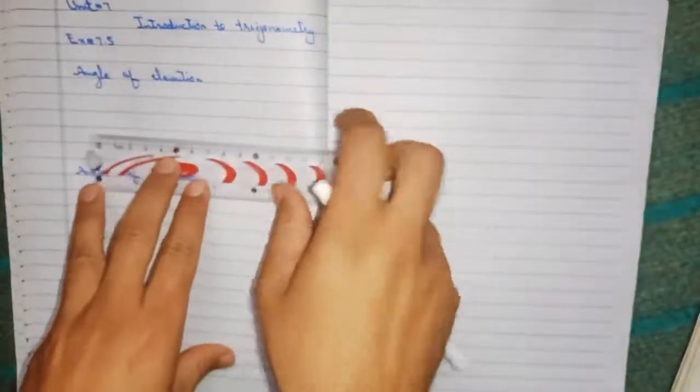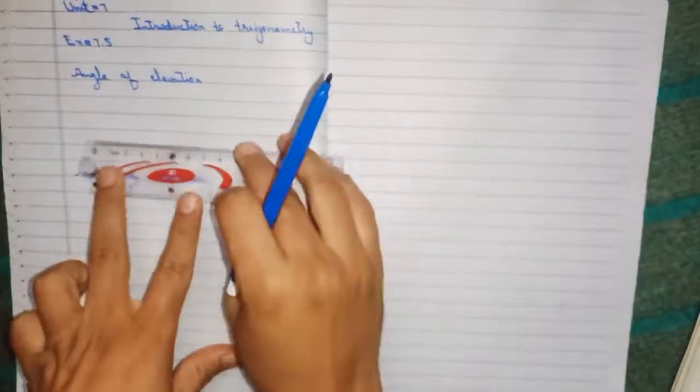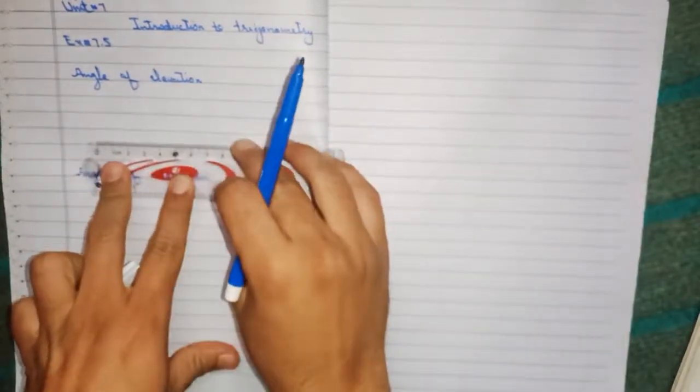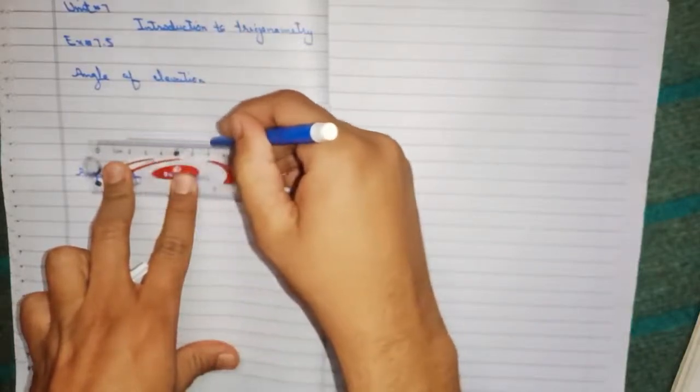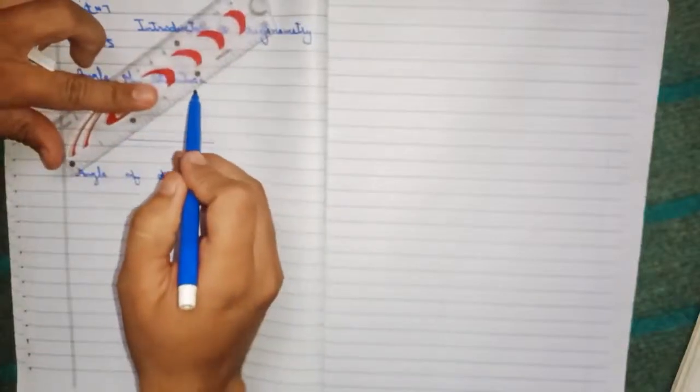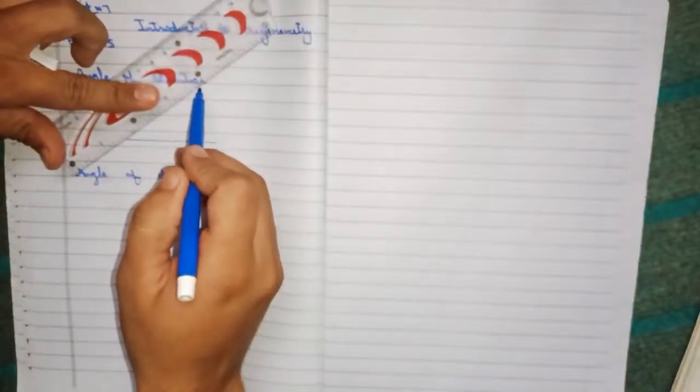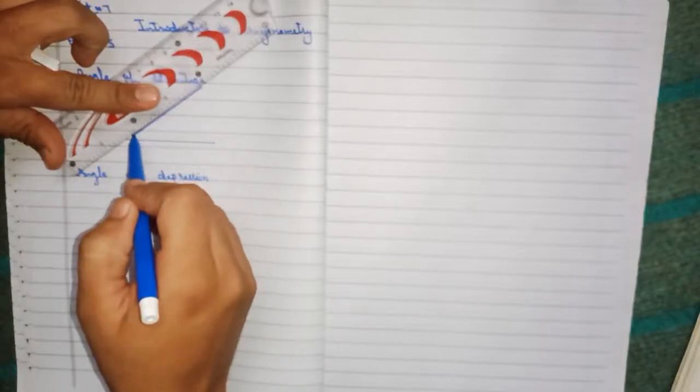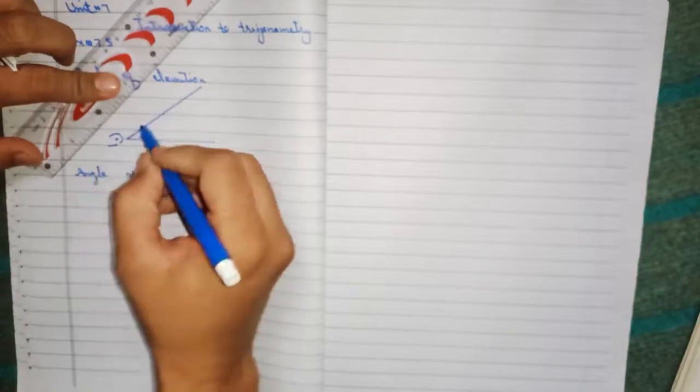So here I will draw two diagrams to differentiate the angle of elevation and angle of depression. The definition is very simple. While seeing something upward, the angle formed with the horizontal where our eyes see is called the angle of elevation.